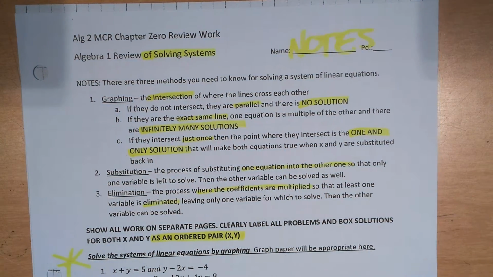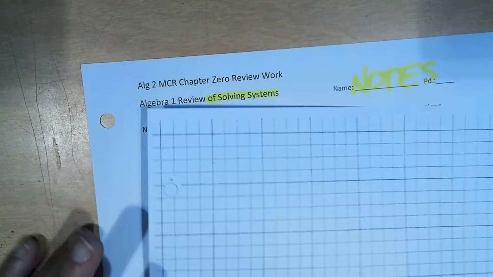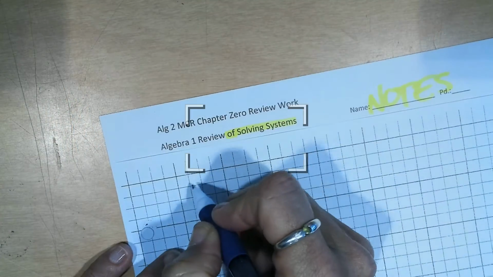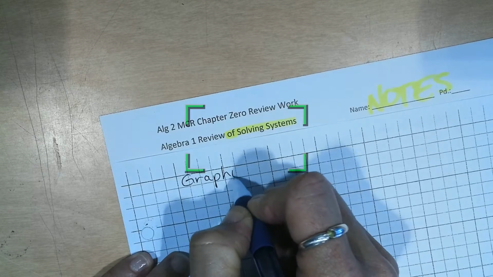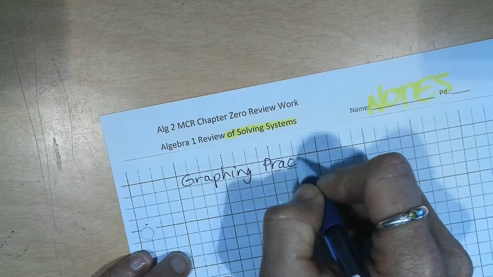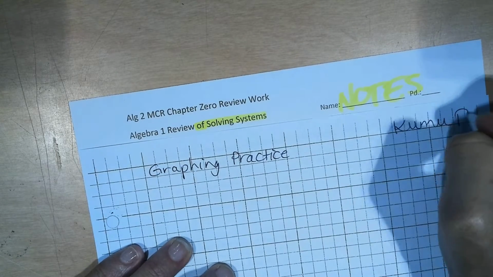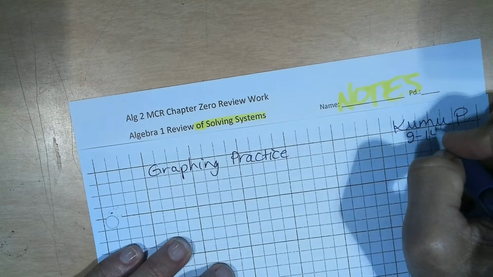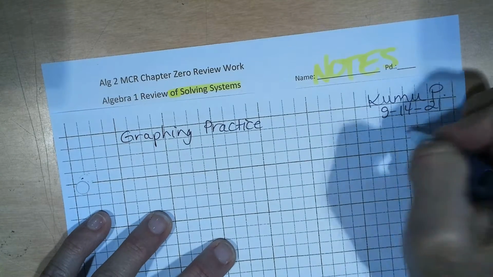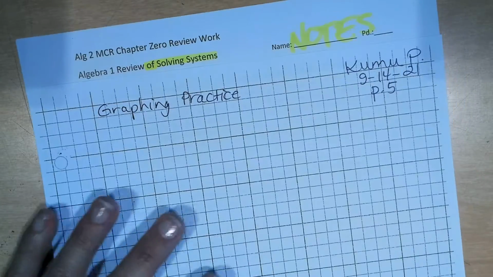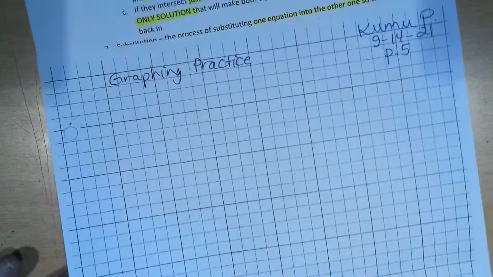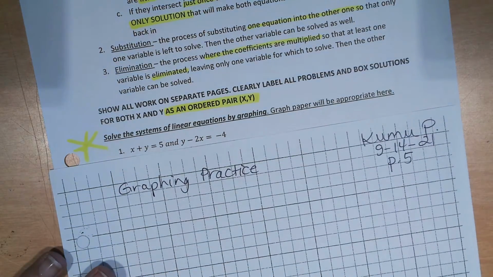So what we're going to do is, there's only 4 problems to do, so just fold your paper in half, and then voila, you have 4 graphs. There you go. So let's just start by saying graphing. We'll say practice. Put your name on your paper, please. Today is the 14th, and this is period 5. Let's do that.